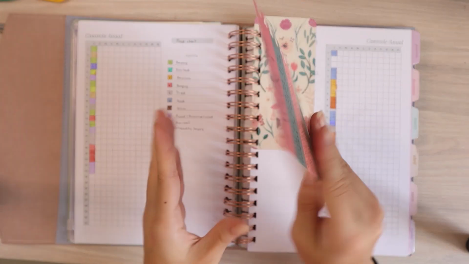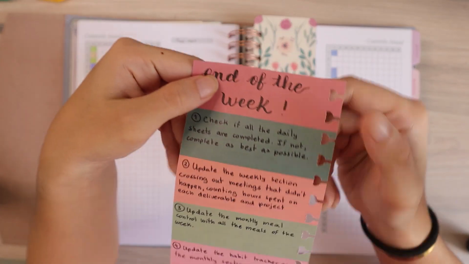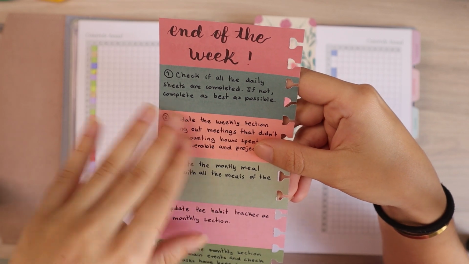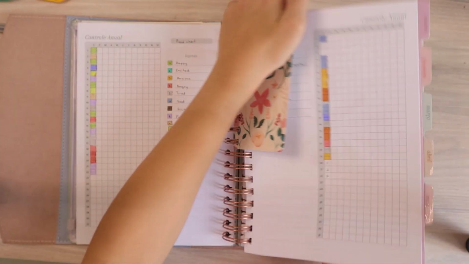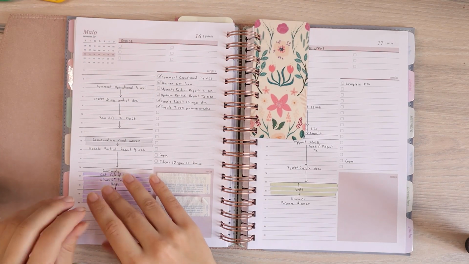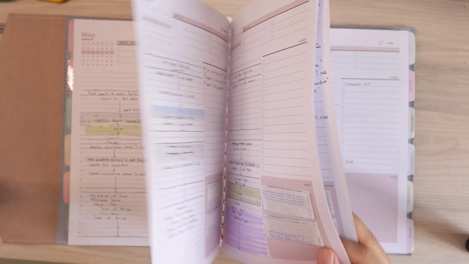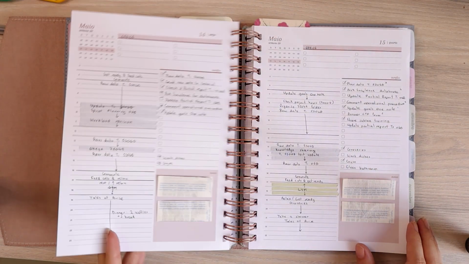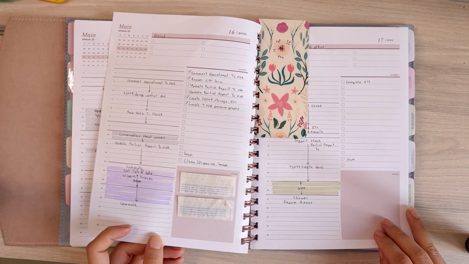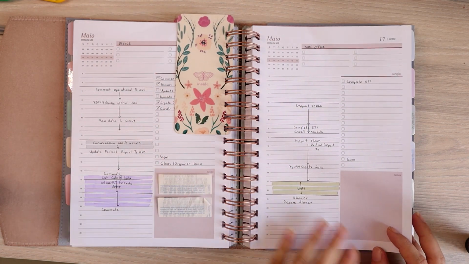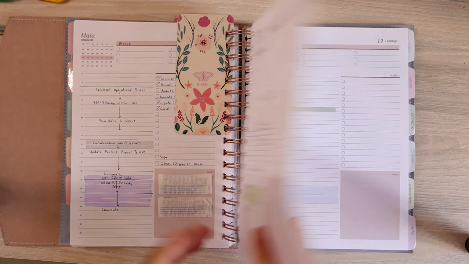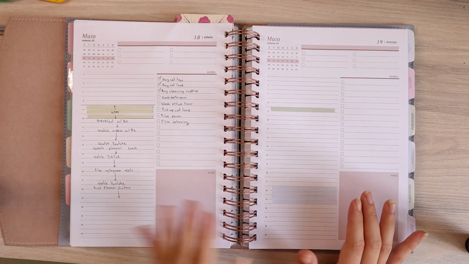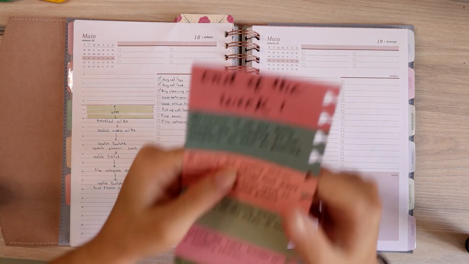Anyway, starting off with the first thing we need to do for the end of the week, which is to check if all of the daily sheets are completed. If not, complete as best as possible. So let's go over our daily sheets. This previous week started on the 13th. As you can see, I used my planner this week very much. Everything is kind of completed except Friday a little bit at the end of the day, and also today is Sunday, so I didn't complete it either, but I have mostly completed. I'll leave it as is.